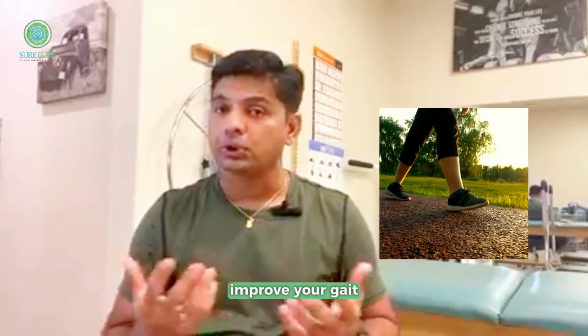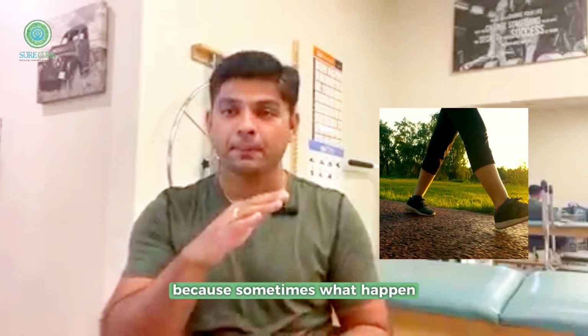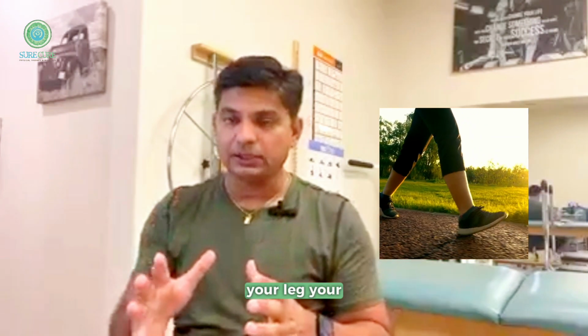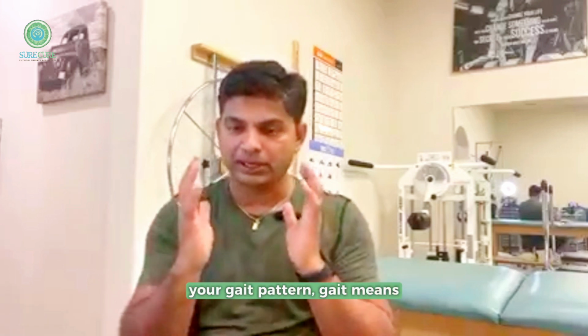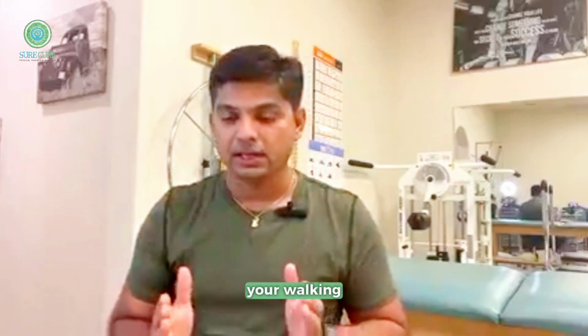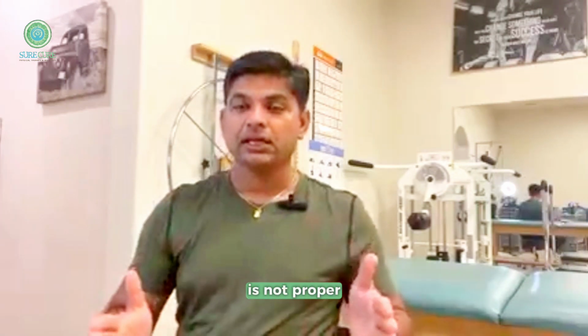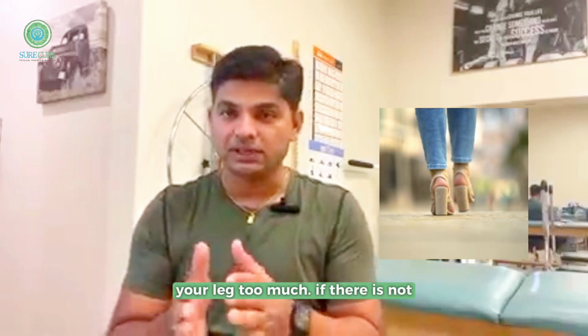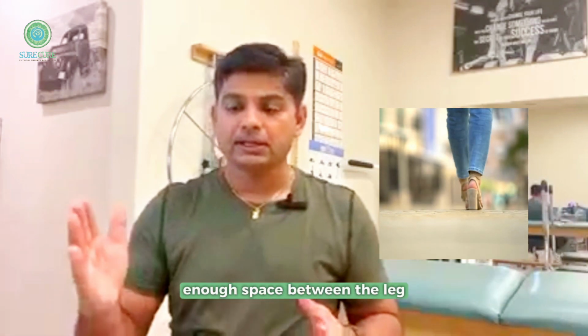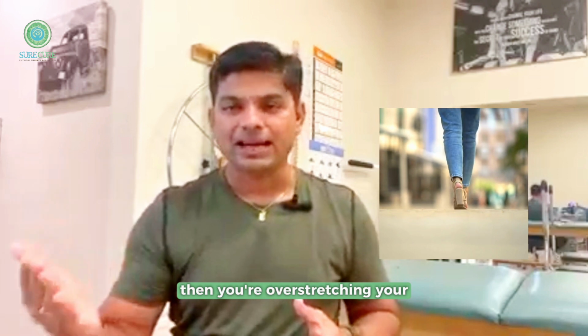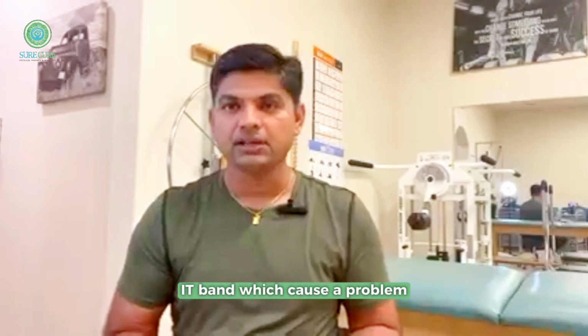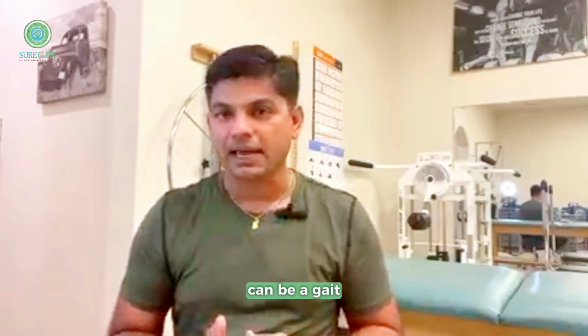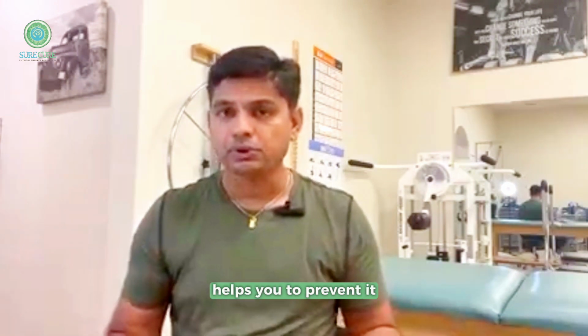The other one is to improve your gait, because sometimes what happens is when you're walking, your leg, your posture, your gait pattern, gait means how you're walking, is not proper. If you're crossing your leg too much, if there is not enough space between the legs, then you're overstretching your IT band, which causes a problem. So sometimes it can be a gait. Those are the things that help you to prevent it.